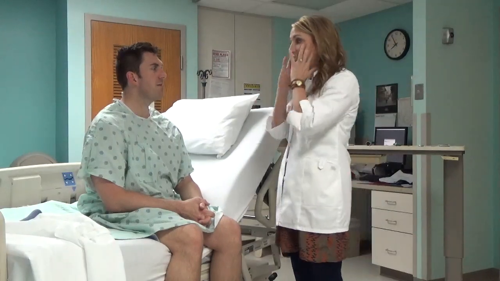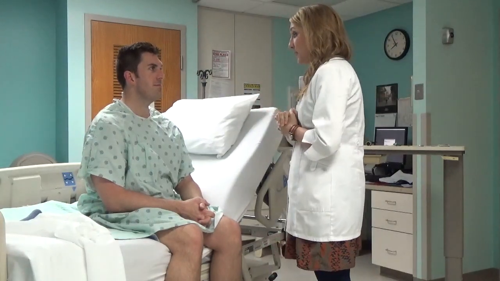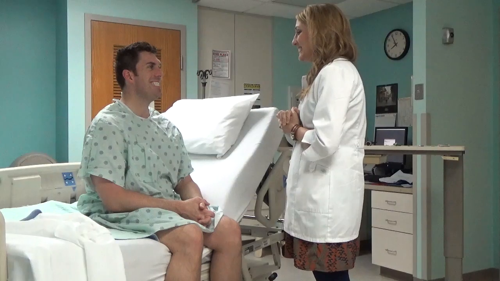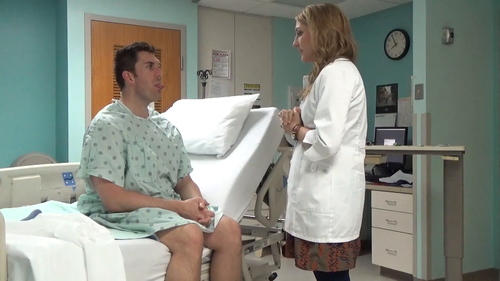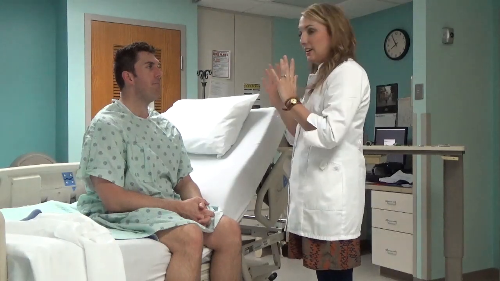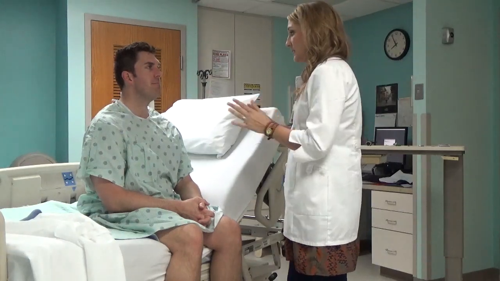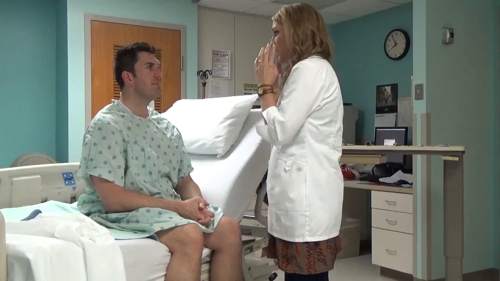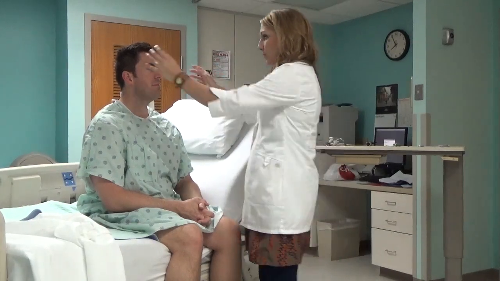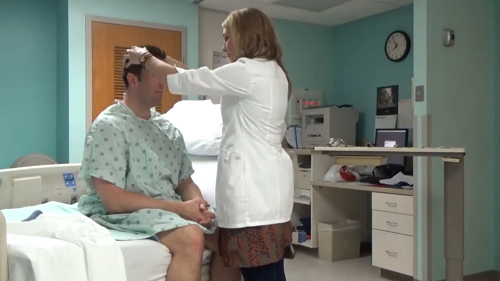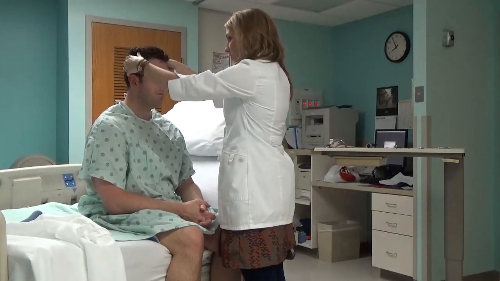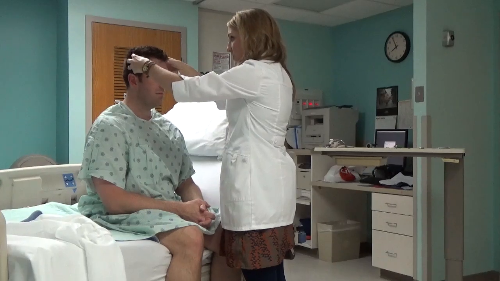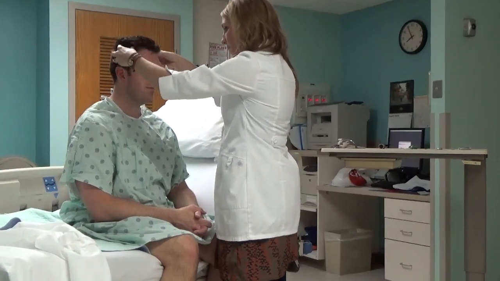We're going to start with the face. I'm going to have you smile real big for me. Clench your teeth. Stick out your tongue. Okay, we're then going to look at the characteristics of the face. Look at the eyes and the ears and make sure they're symmetrical. I'm going to move on and palpate the scalp, noting any masses or nodules. Also look at the hair and the texture of the hair.